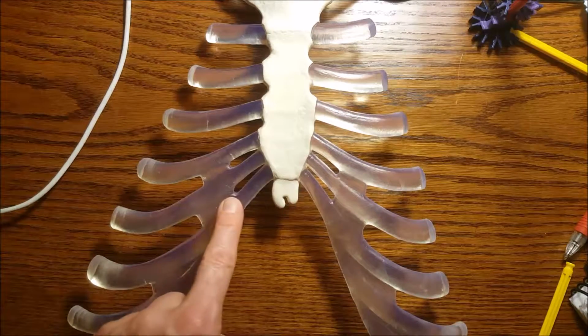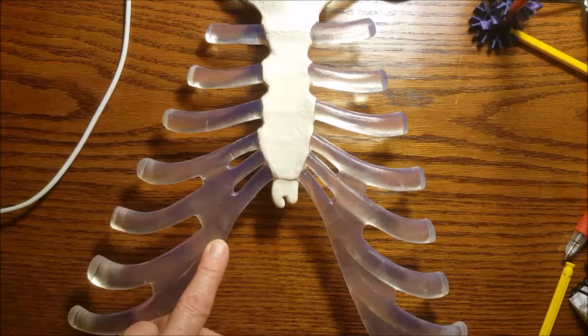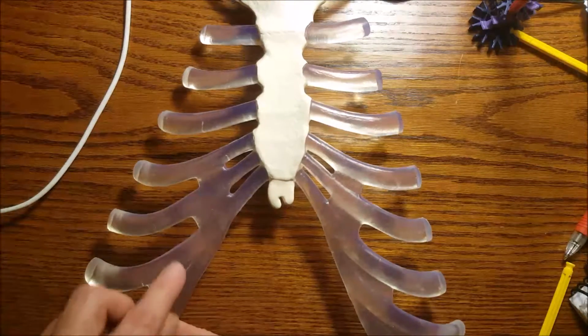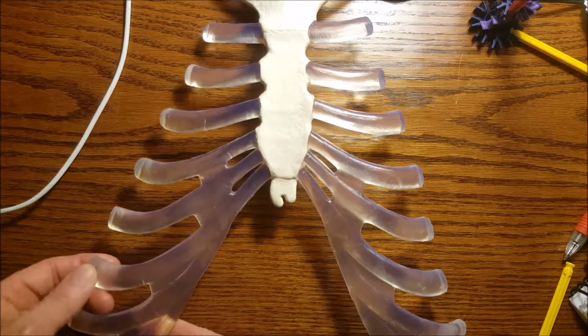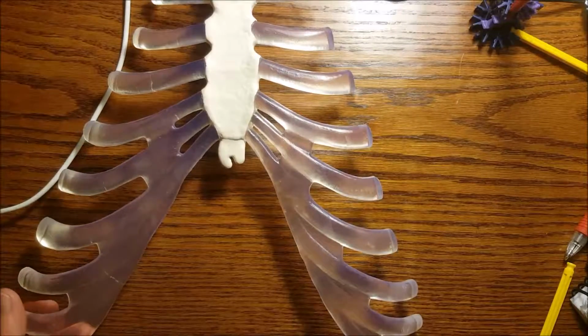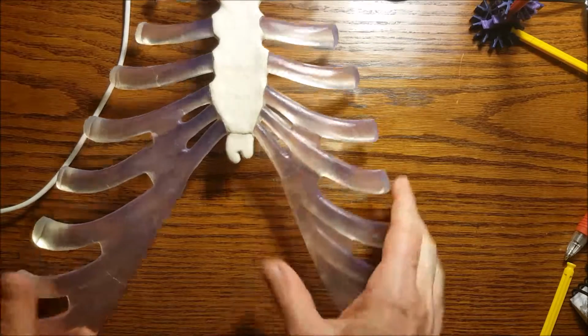but their cartilage joins with the 7th rib's cartilage. And also, you cannot see it in here, but the 2 other ones are the false, floating ribs that you cannot see on here.